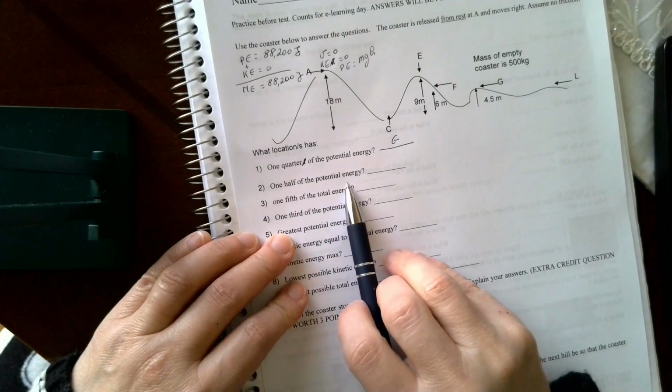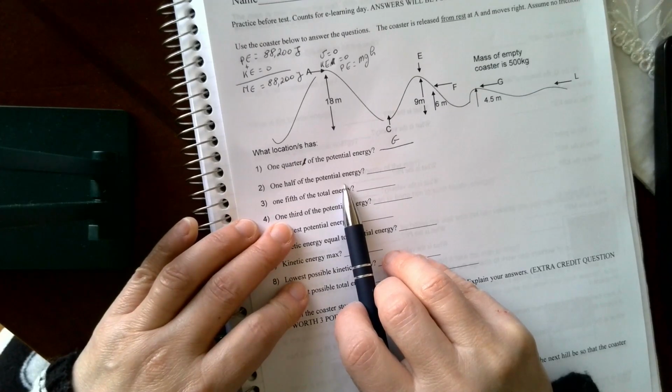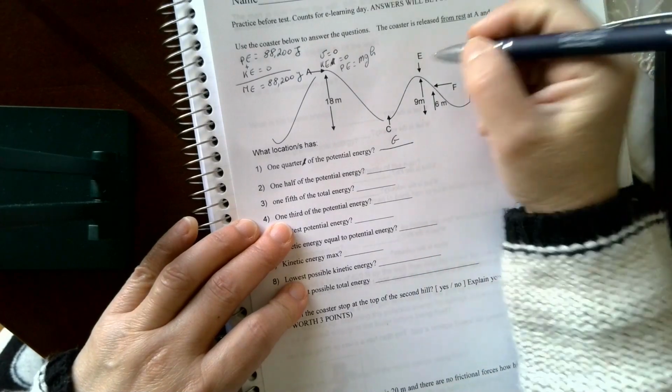Then 1/2 of the potential energy, where would you find it? Again, the equation is mgh. The only thing that changes is h, so h is half of the value here, at point E.